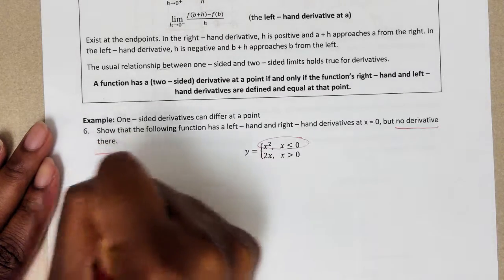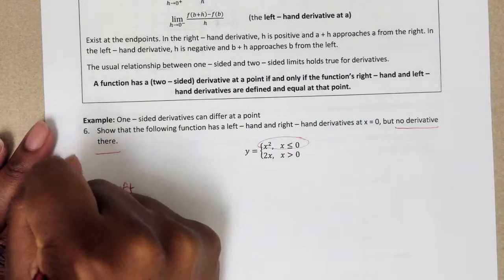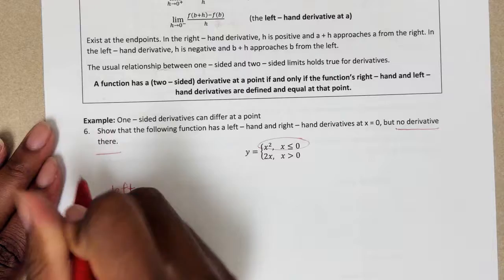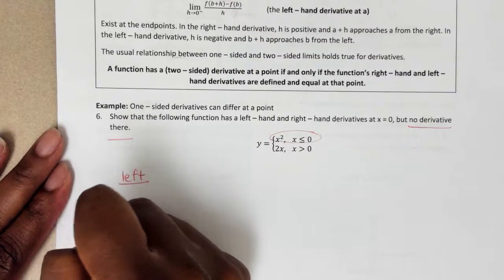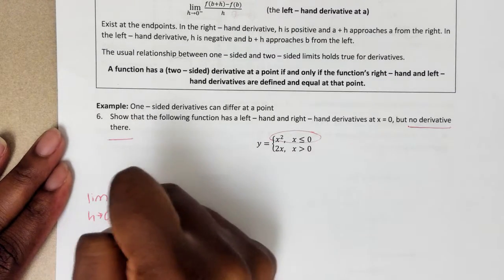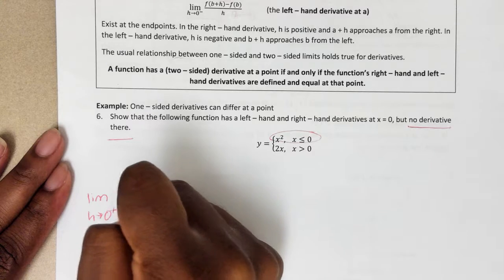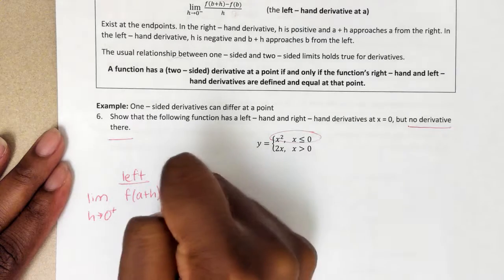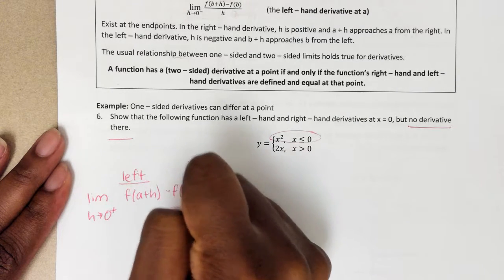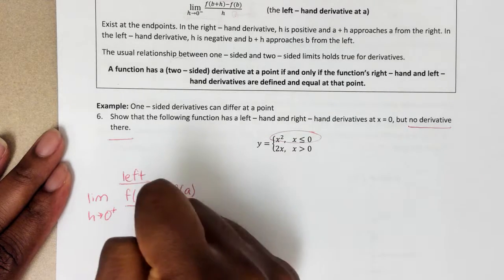So we have the limit as h approaches 0 from the right of f of a plus h minus f of a all over h.